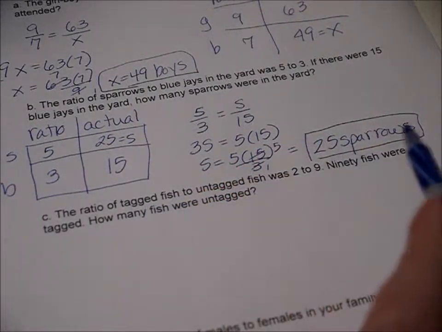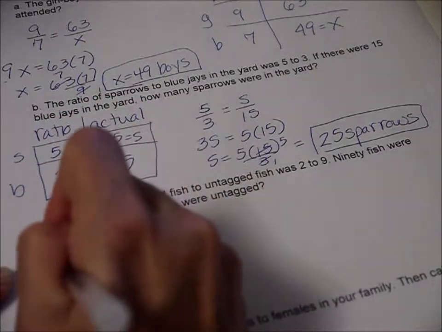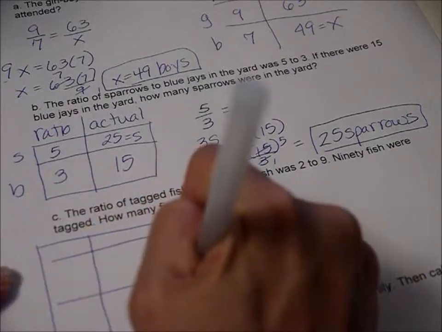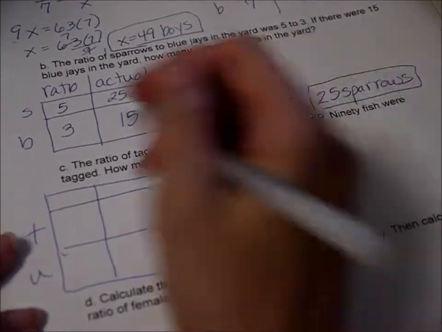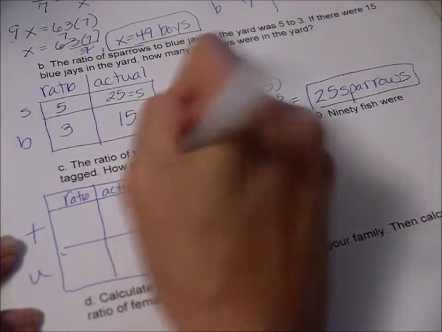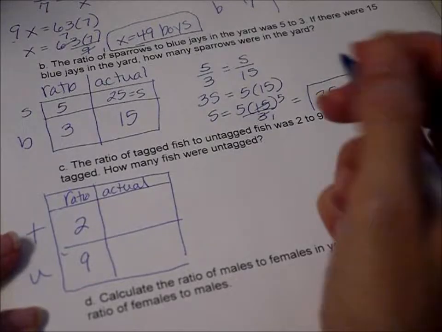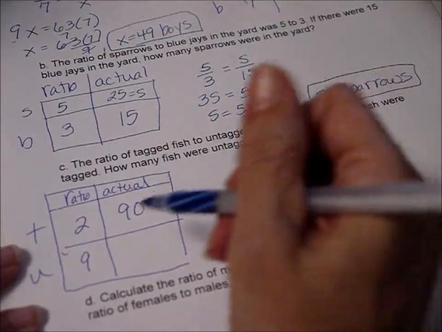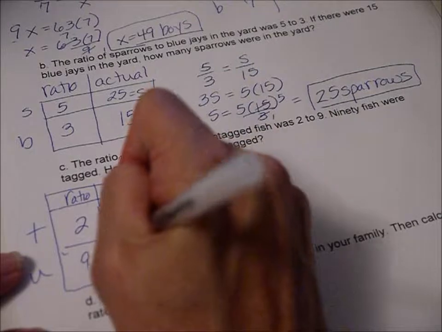The ratio of tagged fish to untagged fish was 2 to 9. So tagged, untagged fish, okay? Ratio was 2 to 9. 90 fish were tagged. And even there, I know that that's 2 times 45, so we would do 9 times 45. But let's check.